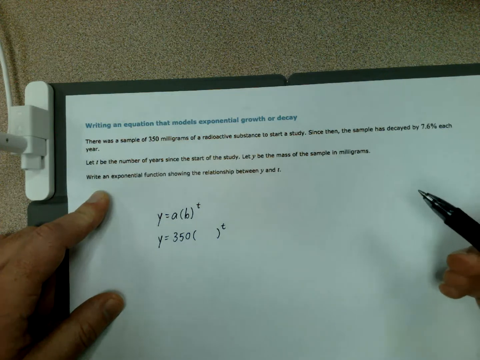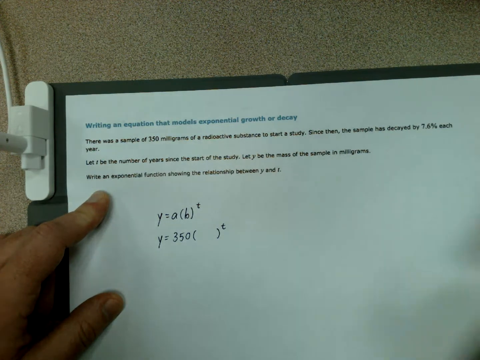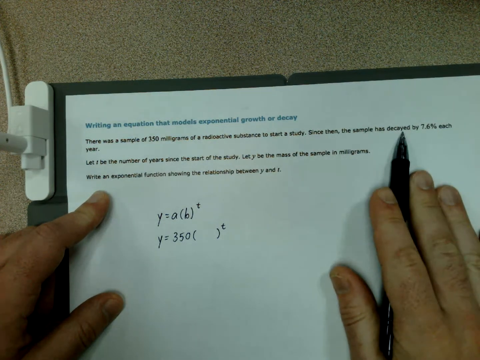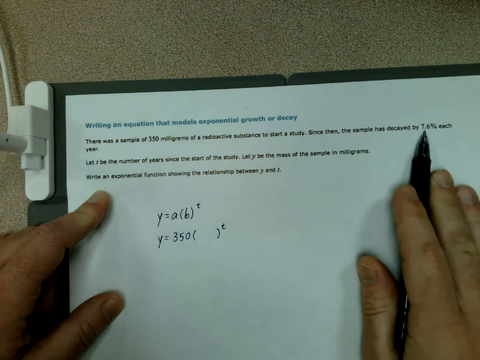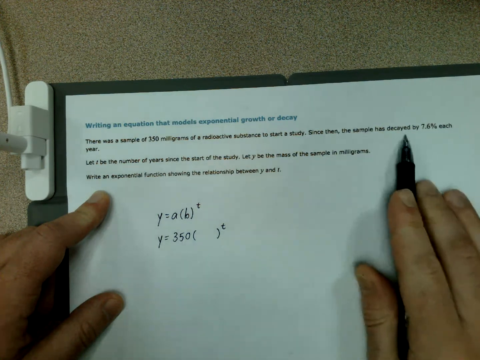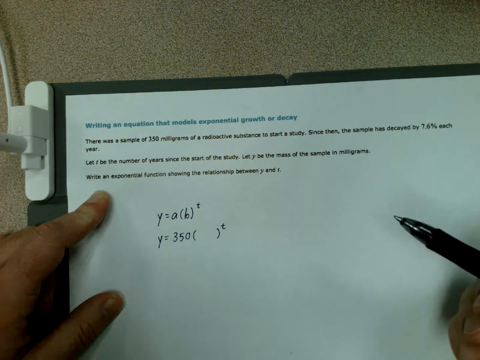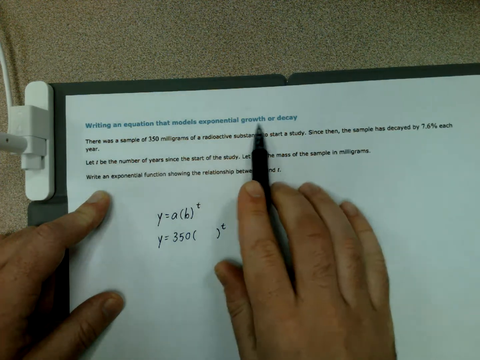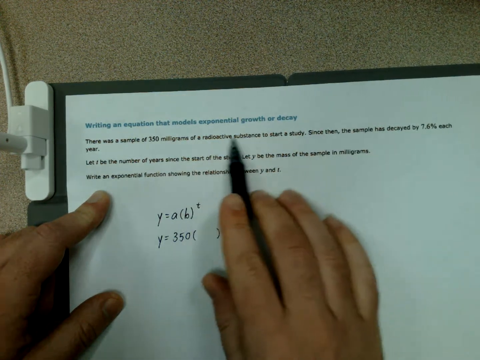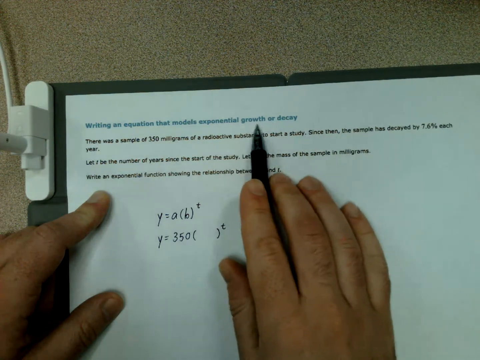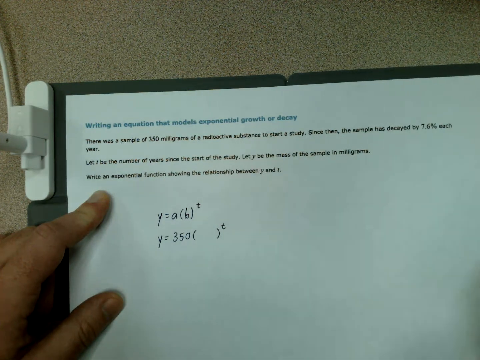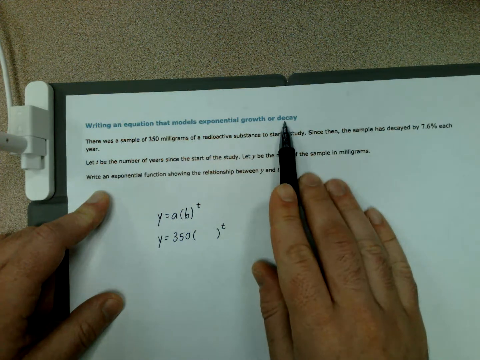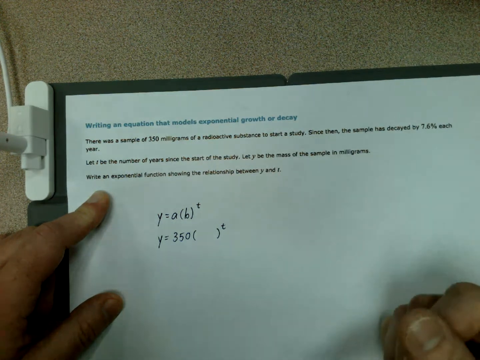One, we want to figure out if it's growth or decay. So this is decay, so we're going to be subtracting this amount here. If it was growth, we'd be adding, which makes sense: if the amount was growing, you should be getting larger, so we're adding it to our normal rate. If it's decaying, it should be getting smaller, so hence the subtraction.